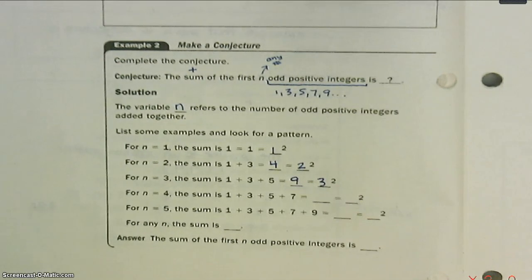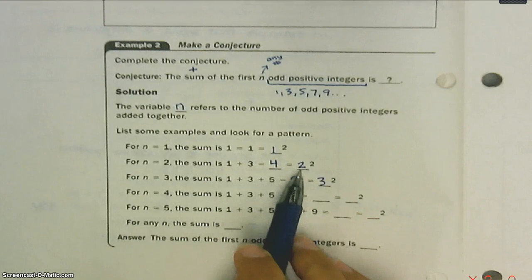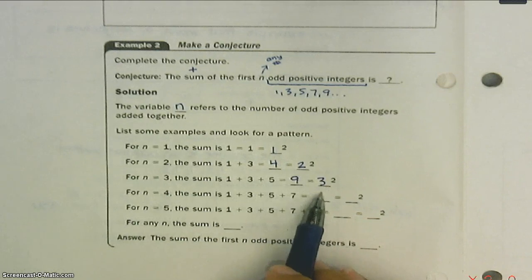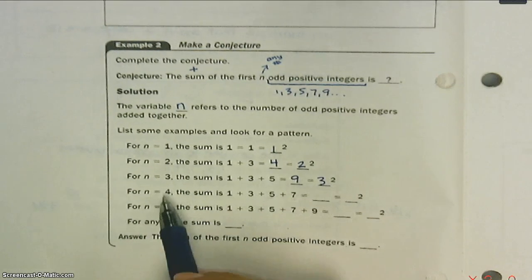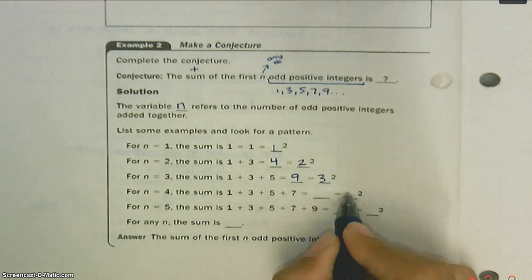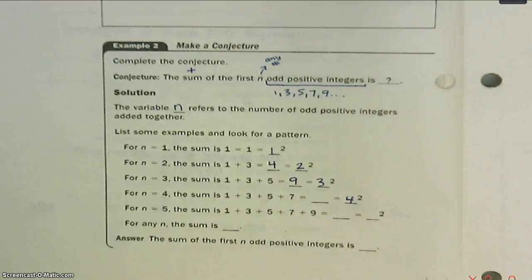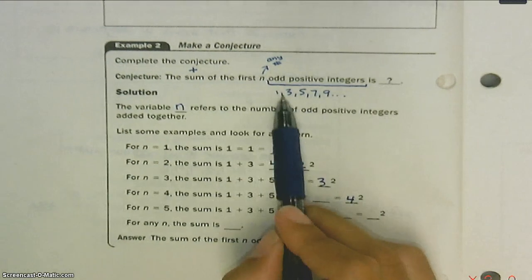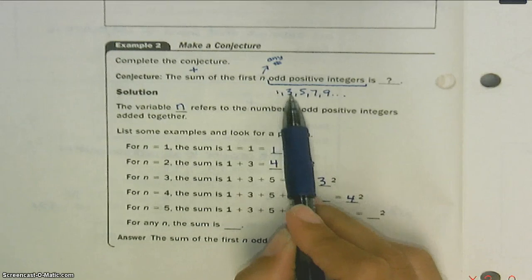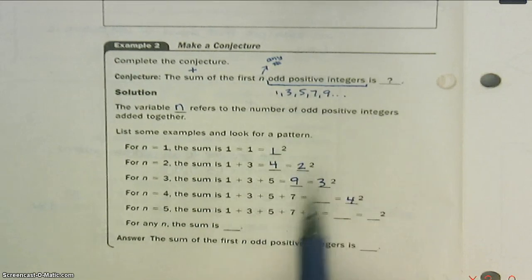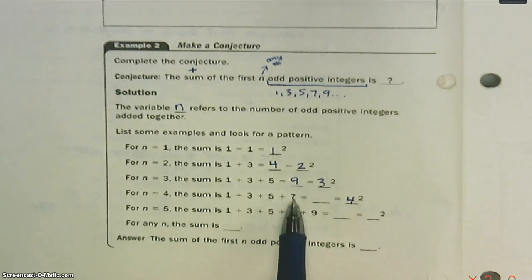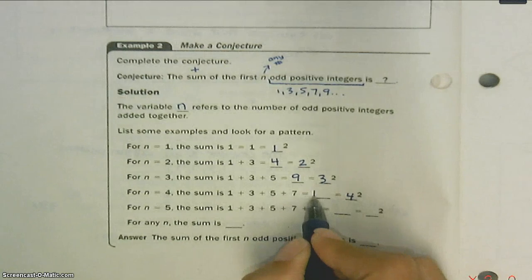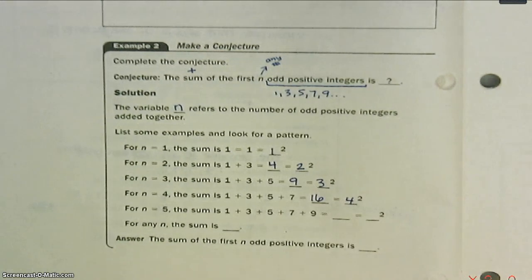Now maybe you're starting to see the pattern. 1 squared, 2 squared, 3 squared. Okay, so I'm going to guess that this answer is going to be 4 squared. Let's just check to make sure. We want 4 odd positive integers, so 1, 2, 3, 4. 1 plus 3 plus 5 plus 7 is 16. What do you know? It worked.